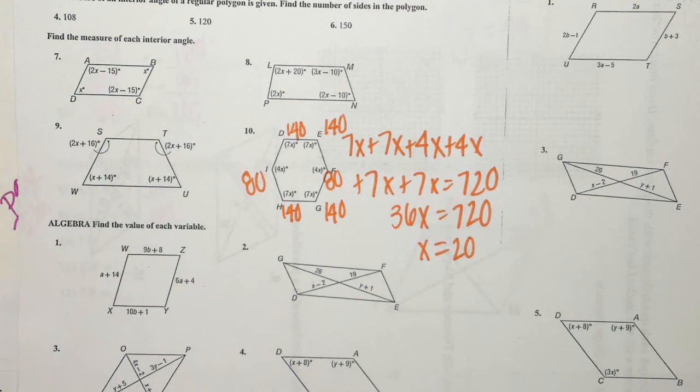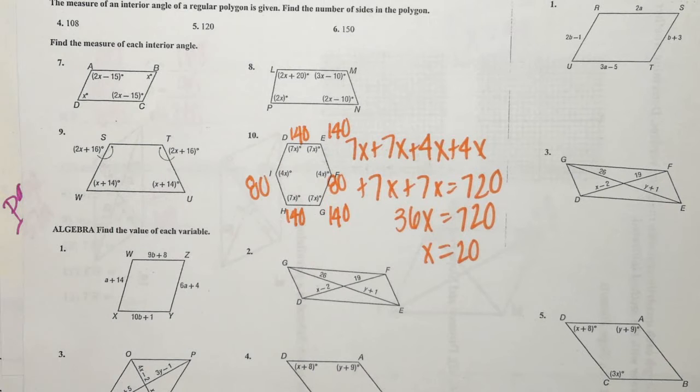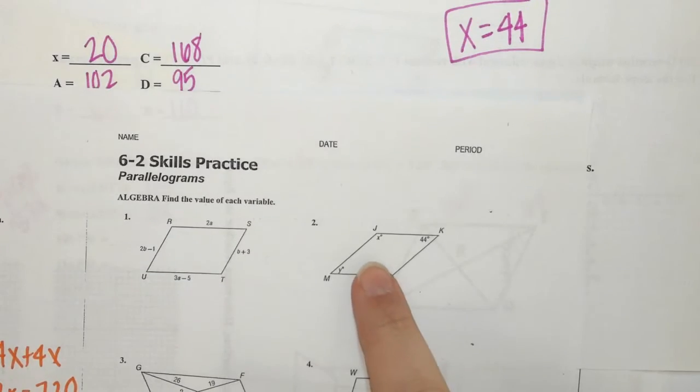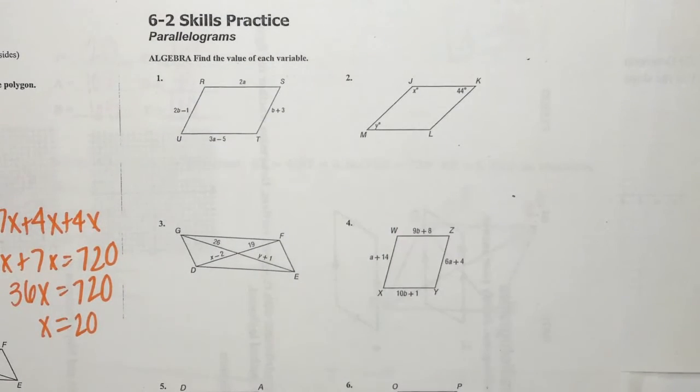Any others on the left side right here that y'all want to look at? Alright, what about the right side? Can we do number 2? Pick one. Number 2, on the right here? Alright, number 2. What do you know about opposite angles on the other side?